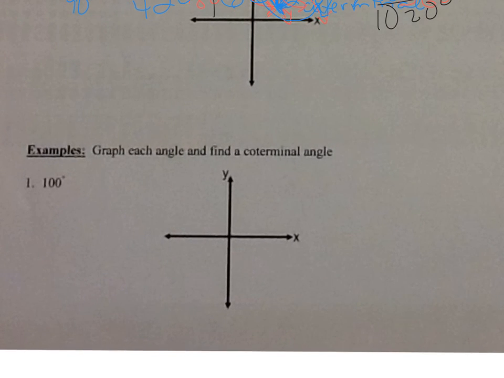All right, so let's just do one more. Graph the angle 100 degrees. You have to figure out which quadrant it terminates in. This would be 90, so it has to go a little bit into quadrant 2. So here's 100 degrees. A coterminal angle would be this angle here. It's a negative since it's open down. So I would do 360 minus 100, and I get 260. But since it's opening down, it would be negative 260 degrees.